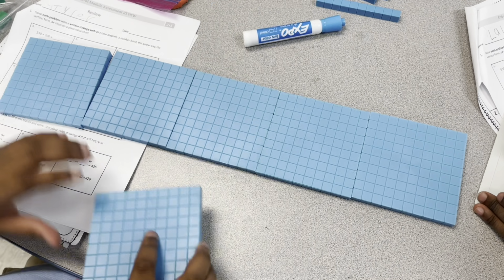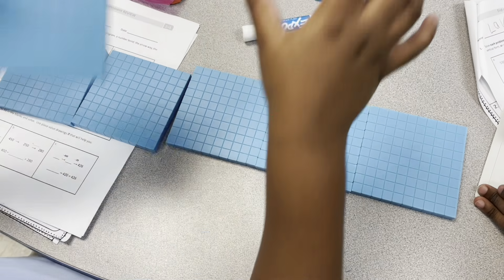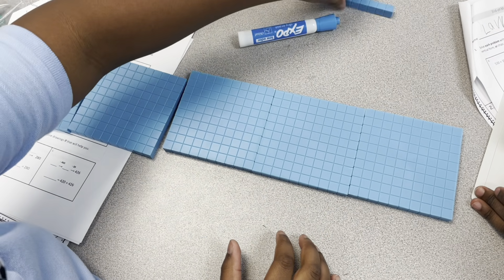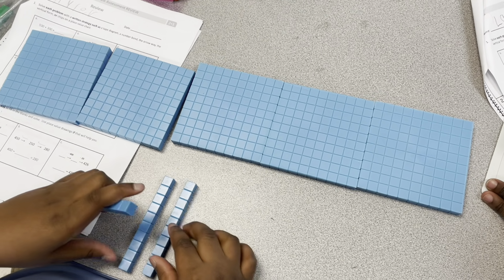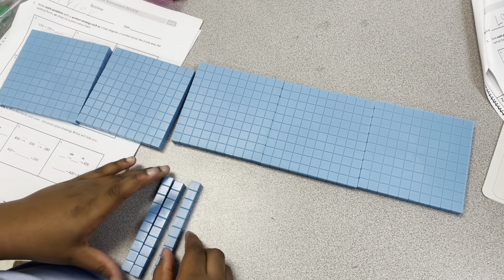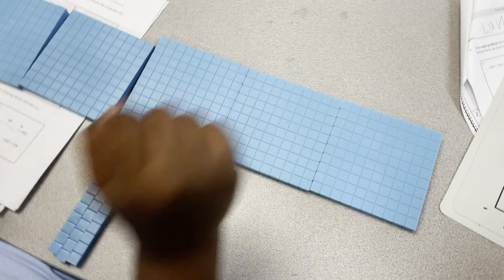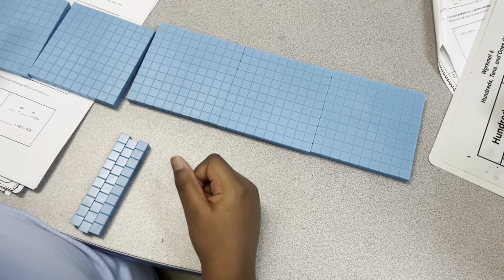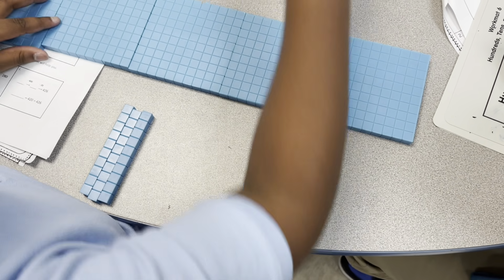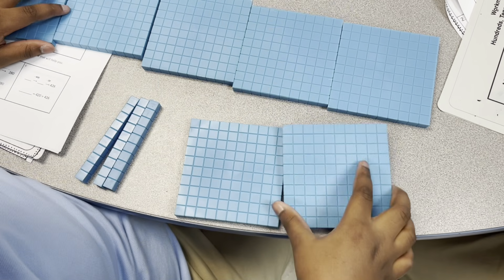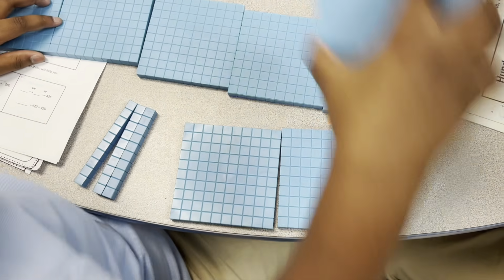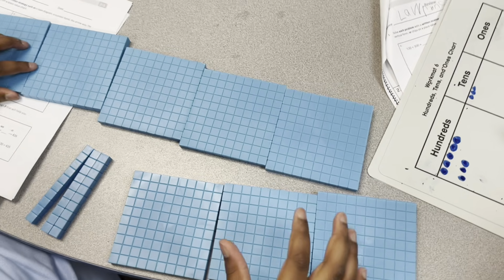So here we have this boy using the base 10 blocks to solve his problem, but he also uses the place value chart and place value disk. And I find that when the kids have different ways of solving one problem, it's easier for them to grasp the concept and choose the strategy that they are most comfortable with.